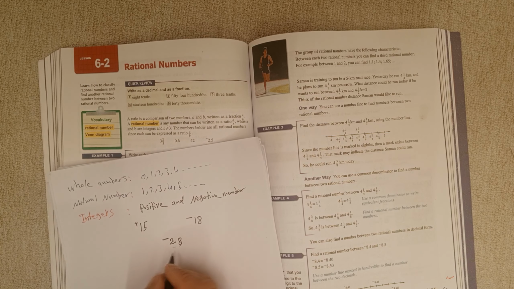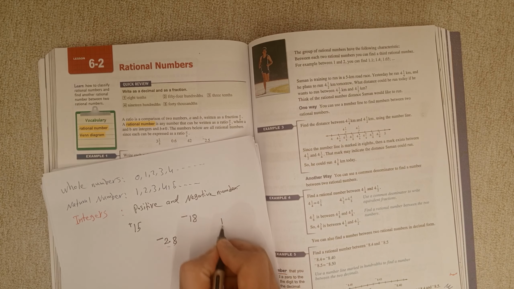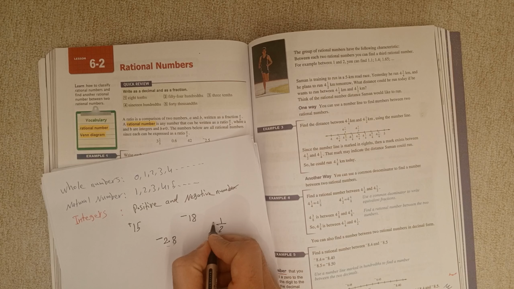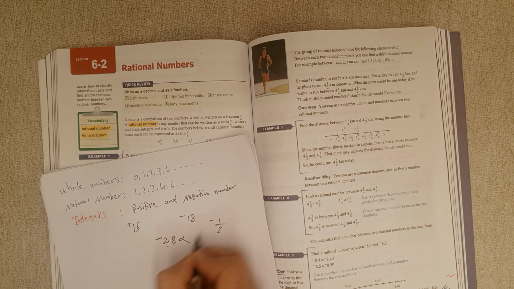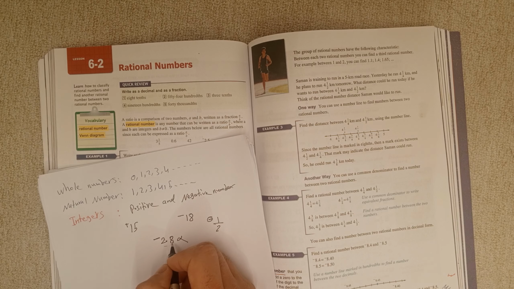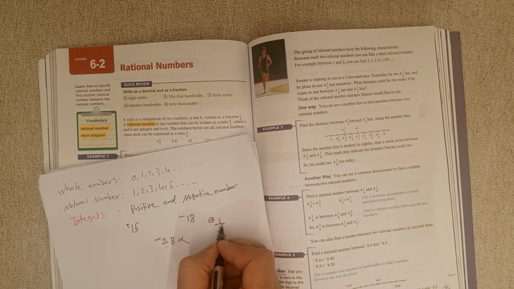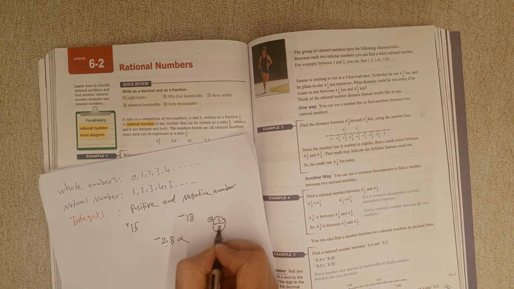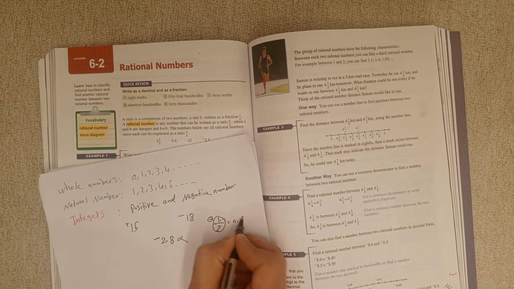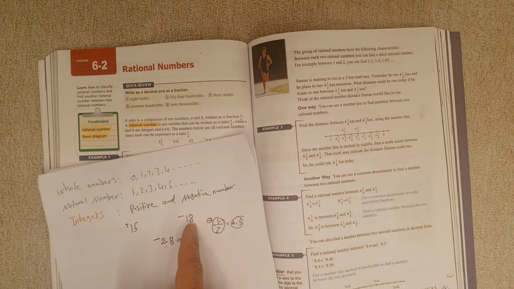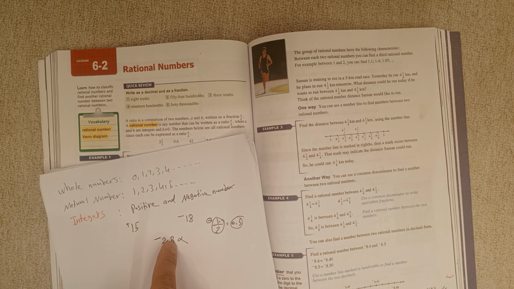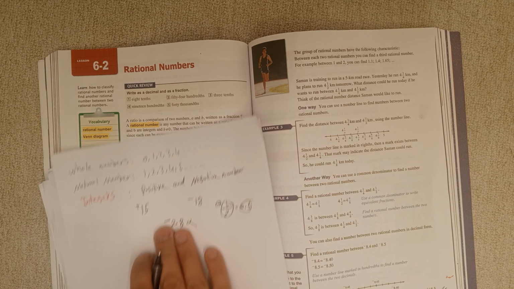Okay, can we say, let's say 1 over 2, negative 1 over 2, is an integer? No, we know it has the negative sign, but if you divide these two, you will get the decimal number 0.5. So we say that it's 0.5, the decimal number cannot be an integer. Okay, only the positive and negative numbers, but the decimal number is not a part of integers.